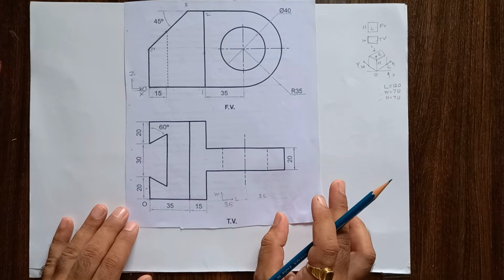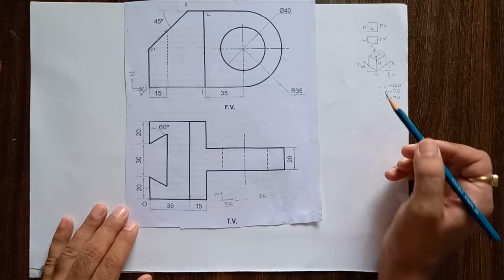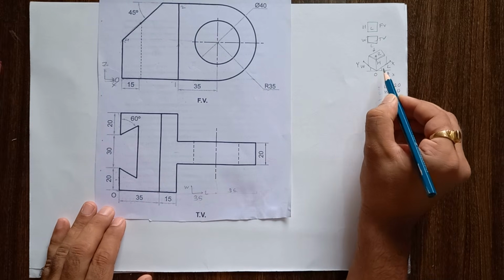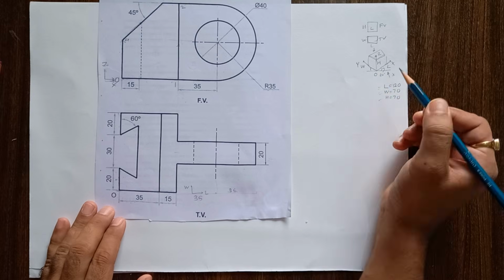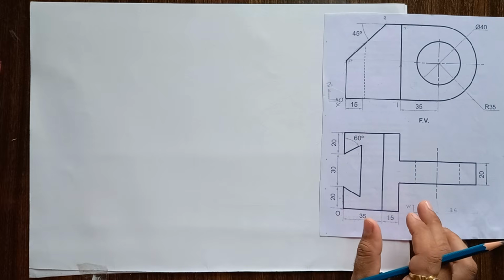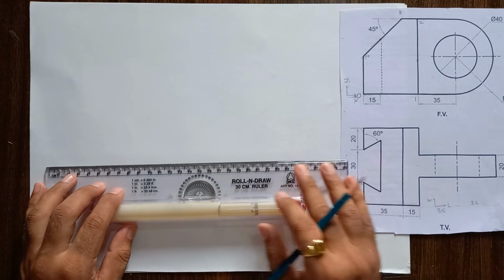So for the isometric box we require the overall dimensions. Now the x and y axes make a 30-degree angle from the reference line, from the baseline. So using length, width, height, we can draw the isometric box first.